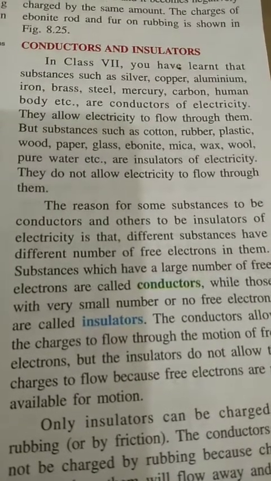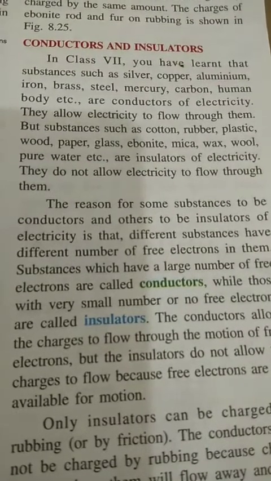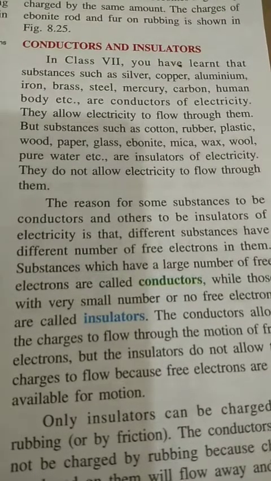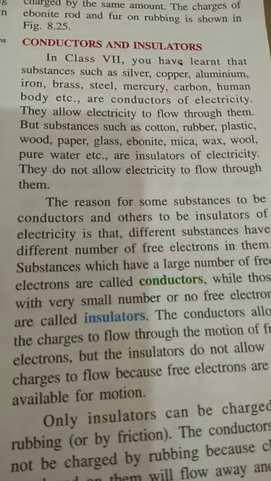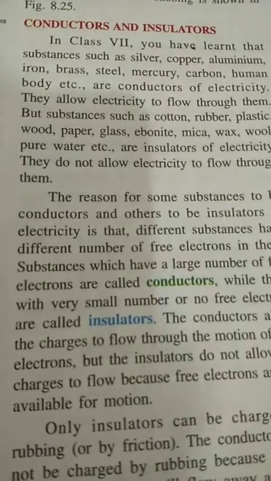But we have some insulators as well, that is cotton, rubber, plastic, wood, paper, glass, ebonite, mica, wax, wool, pure water, etc. They are insulators of electricity, that is, they do not allow electricity to flow through them.